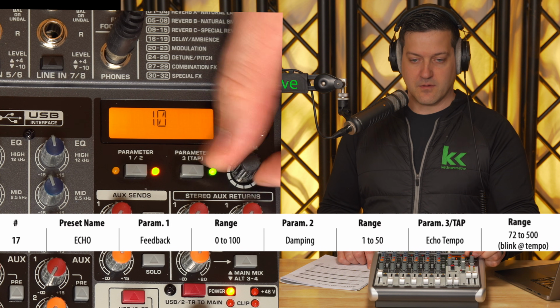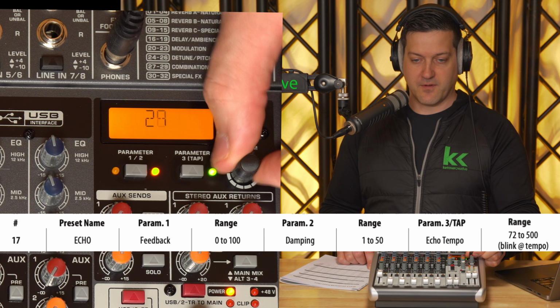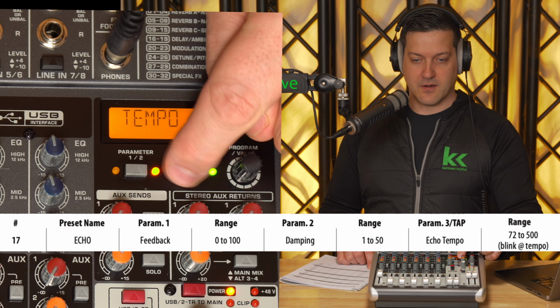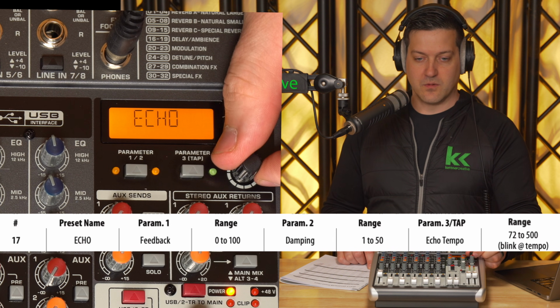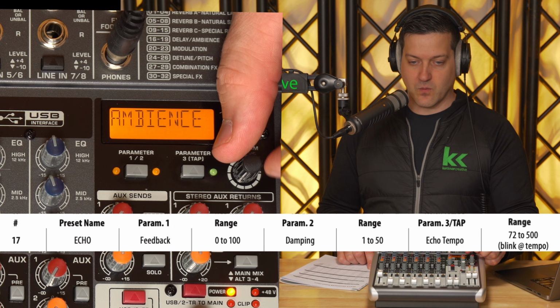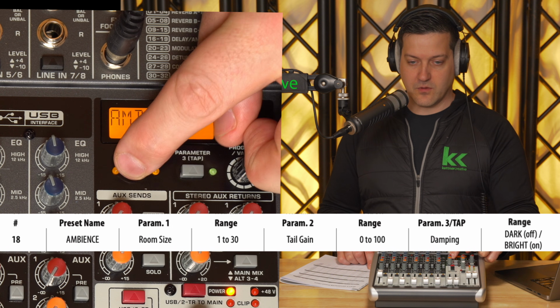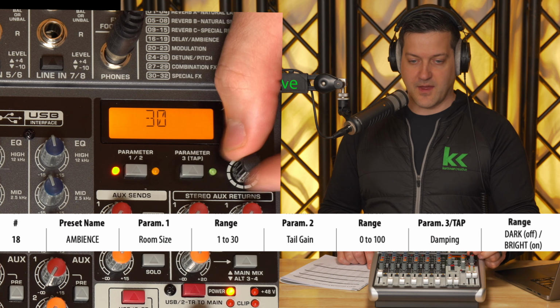And damping is how much it gets eaten up, how fast. And then you get your tempo on the third. You can fine tune that. Super cool. Ambience. Change the size of the ambience.